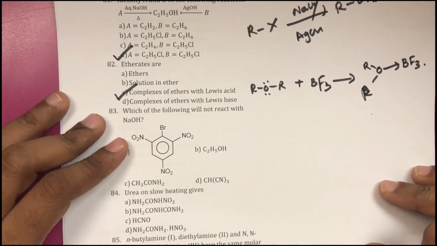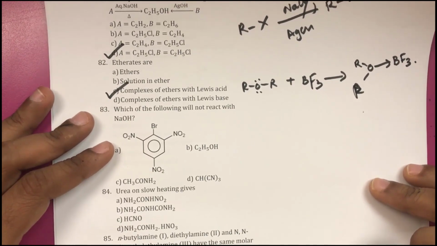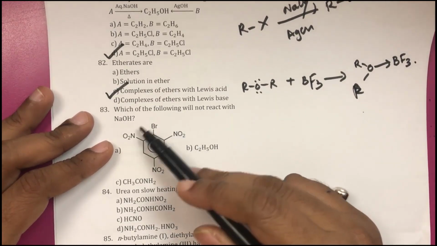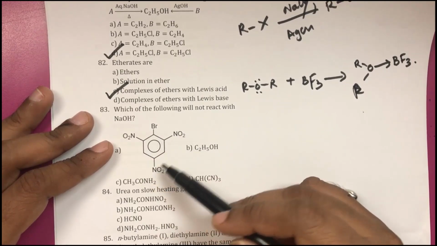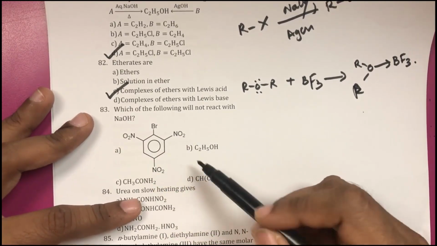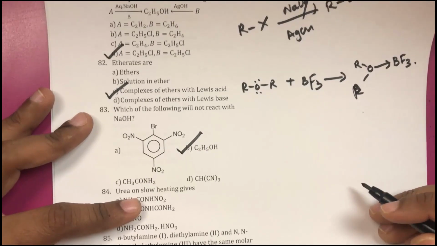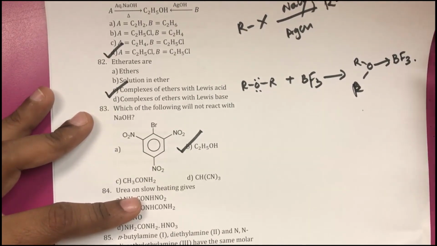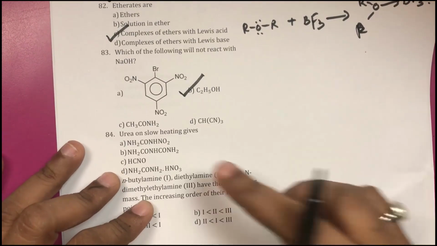Question number 83. Which of the following will not react with NaOH? NaOH is a base in nature, so the acidic compound will react with it. Out of all, this is the compound which is acidic because of the presence of the nitro group, an electron withdrawing group over here. Option B will not react because alcohols are neutral in nature, not acidic, so they will not react with NaOH. Urea on slow heating.